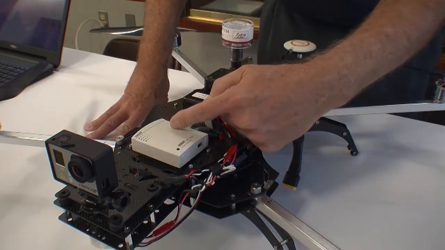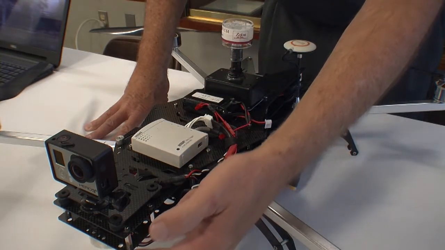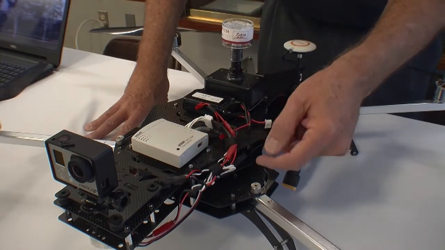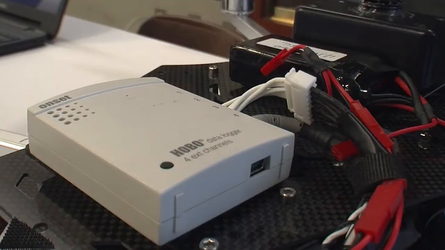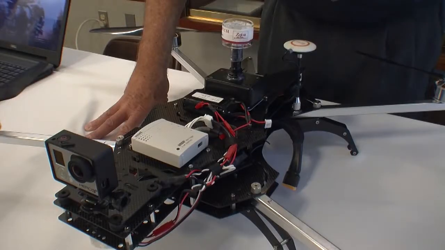There's a variety of sensors I put in here. Underneath the front, there's temperature and humidity. There's a pressure sensor over here. This white box is a data logger for recording all of the data down to half-second intervals.